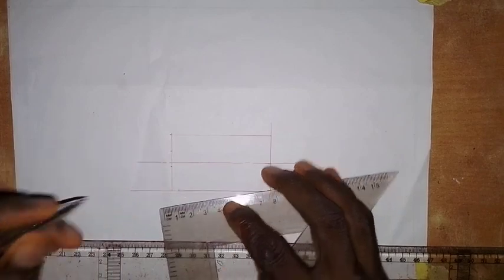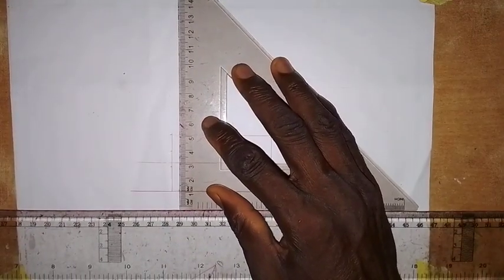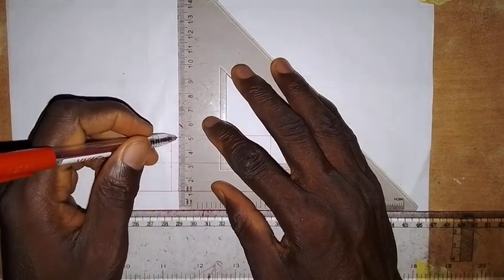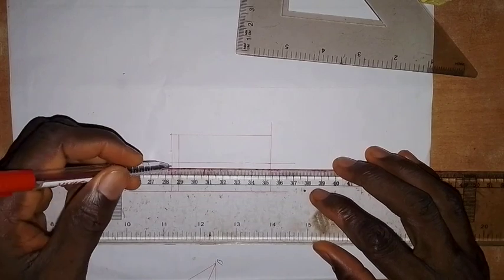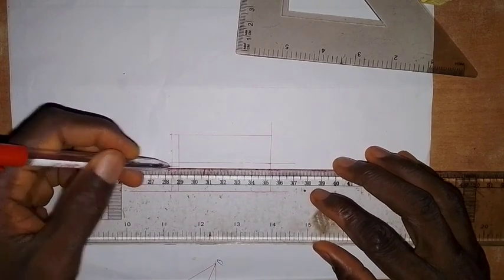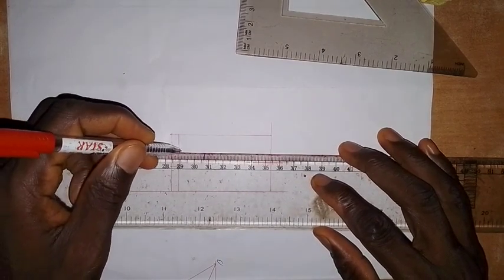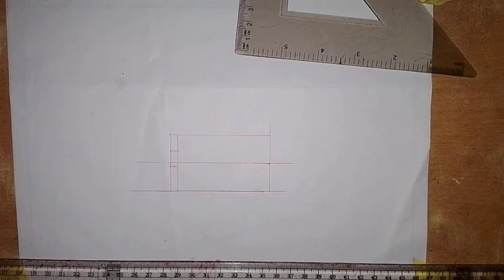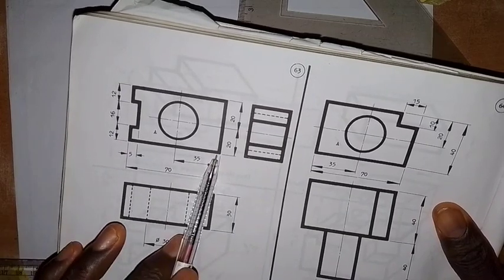So this is 5 millimeters. So here I'm going to draw a vertical line up here. Then with my T-square, I will draw this line to meet this line, and I will also draw this line to meet this line here. The next thing we need is to locate the midpoint of this total 70, which is 35 from here to here, for us to draw the circle.